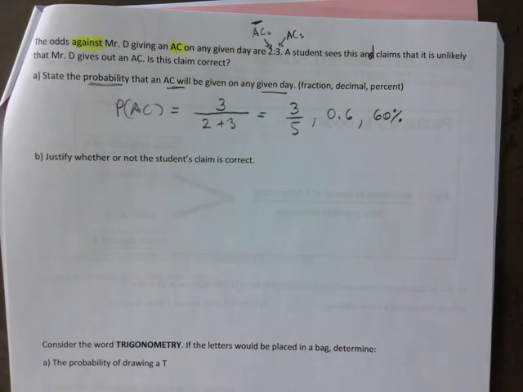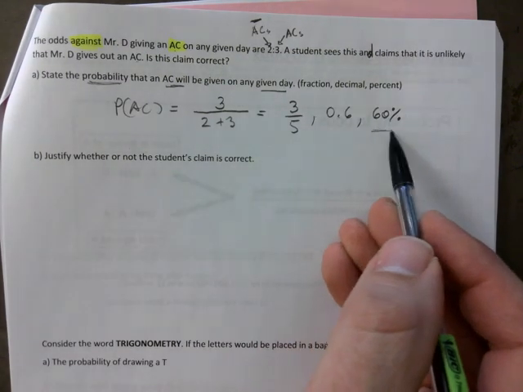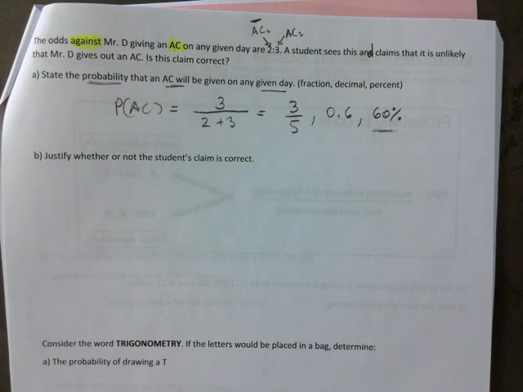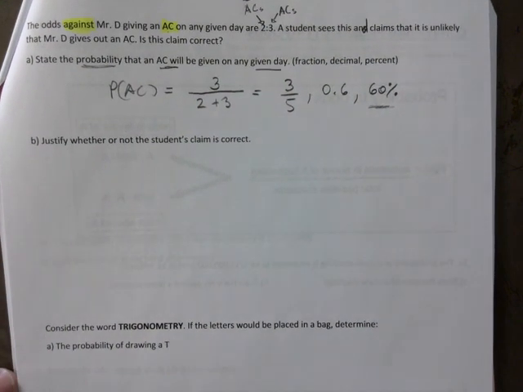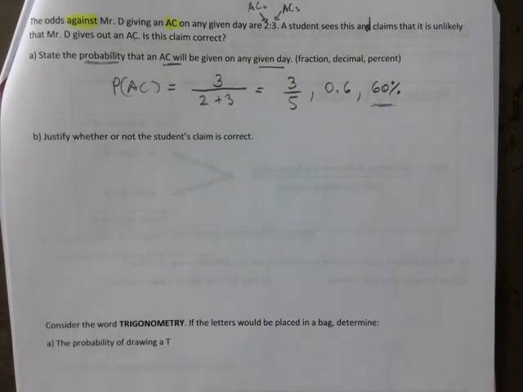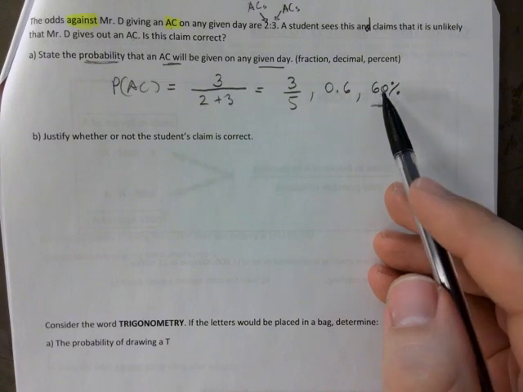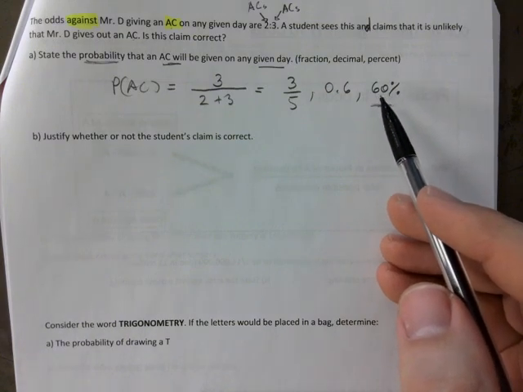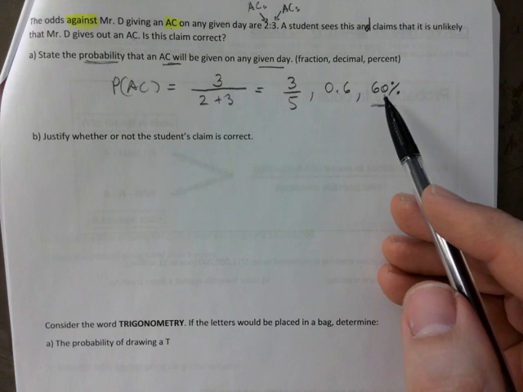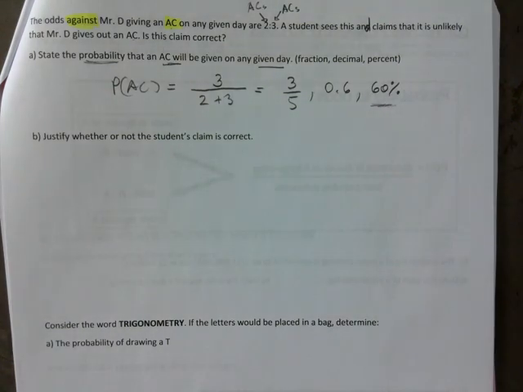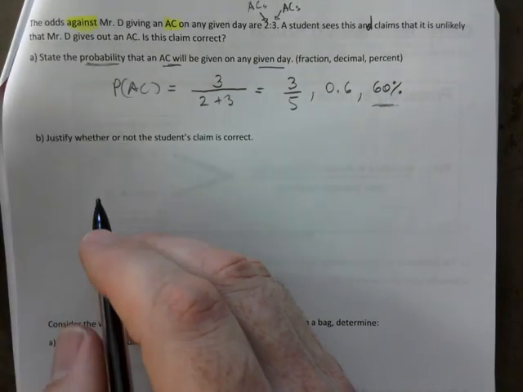Quite often when you're comparing and trying to make a point, I would turn it into a percentage. This is the number I would focus on, right? And then we're going to justify whether or not the student's claim is correct. What do you think? If it's 60% chance of rain, there's a higher likelihood of rain than not rain, correct? So if it's over 50%, it's more likely for it to happen than for it not to happen. Okay, so we'll answer it that way.